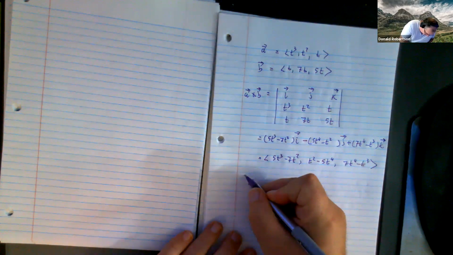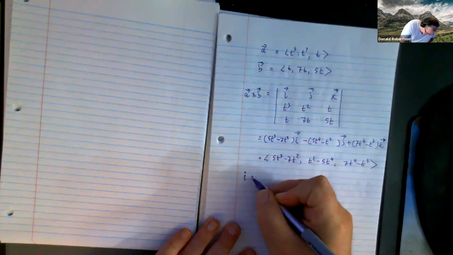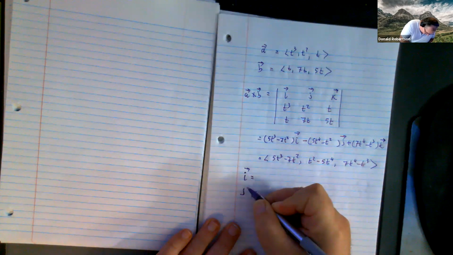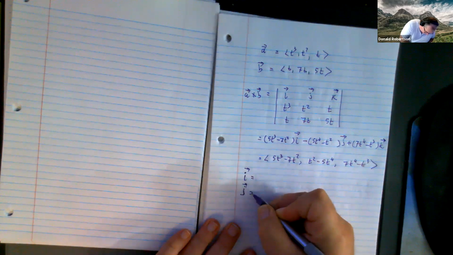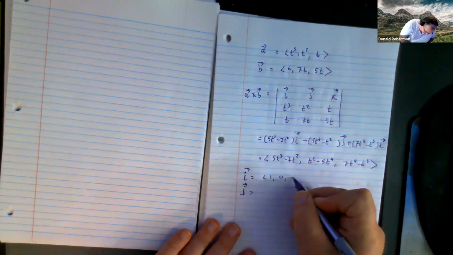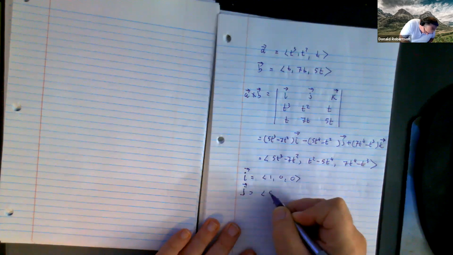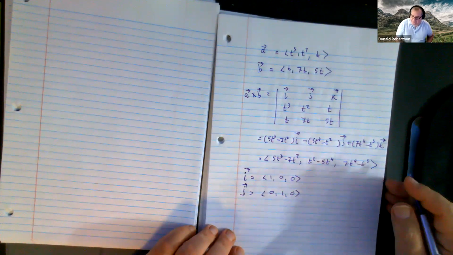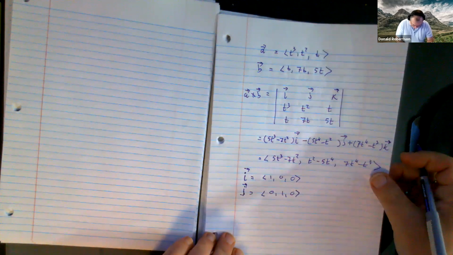Here's a weird one. Let's do the cross product of I, which is 1, 0, 0, and J, which is 0, 1, 0. What do you think the answer is going to be?